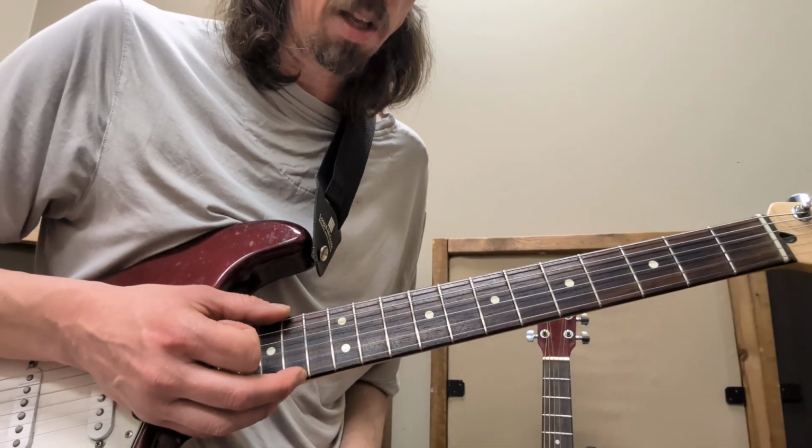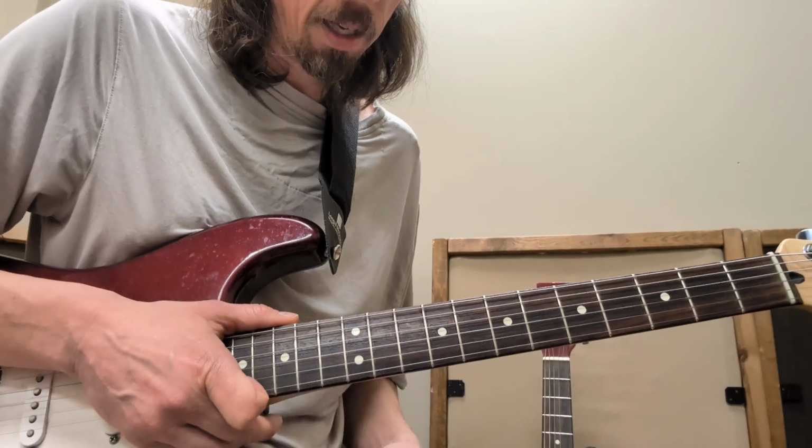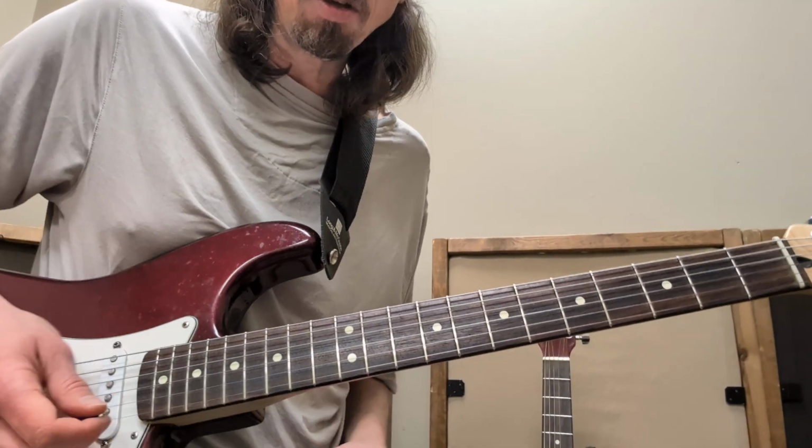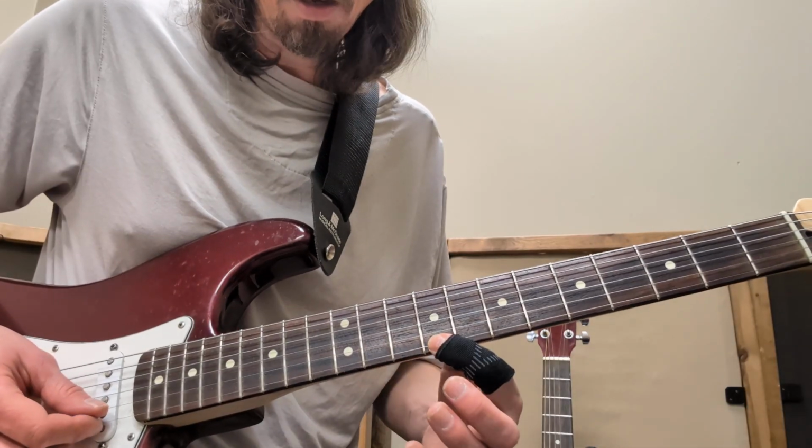And then we talked about the intervals of the pentatonic. But let's just learn this lick for next week.